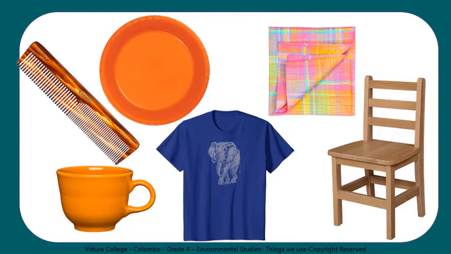Look at the objects given. These objects are made of various materials such as rubber, plastic, glass, and leather. For example, most of the combs are made out of plastic. There are some combs made with wood too. It has a rectangular shape.